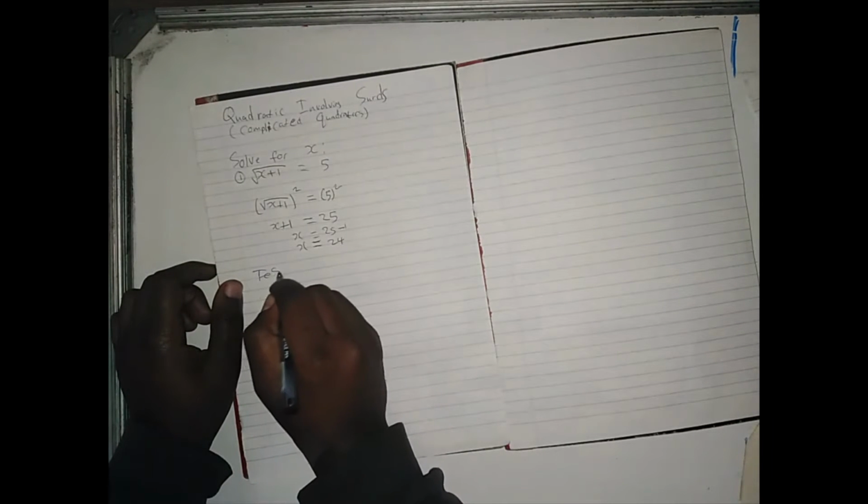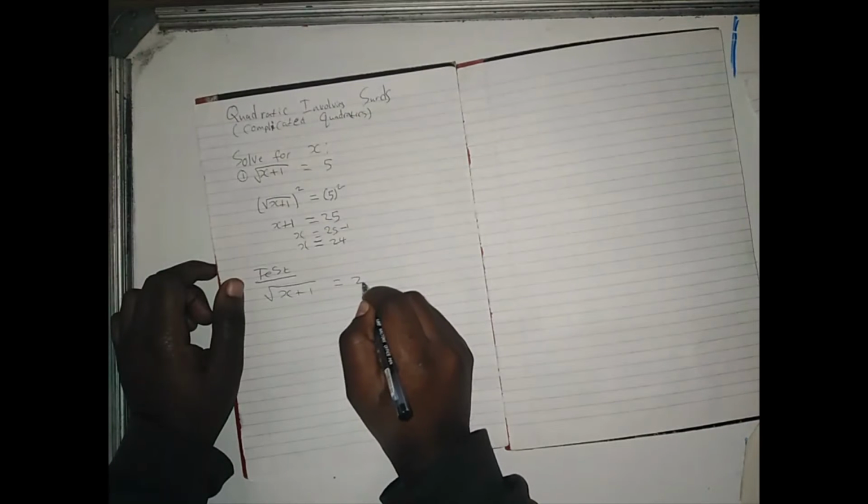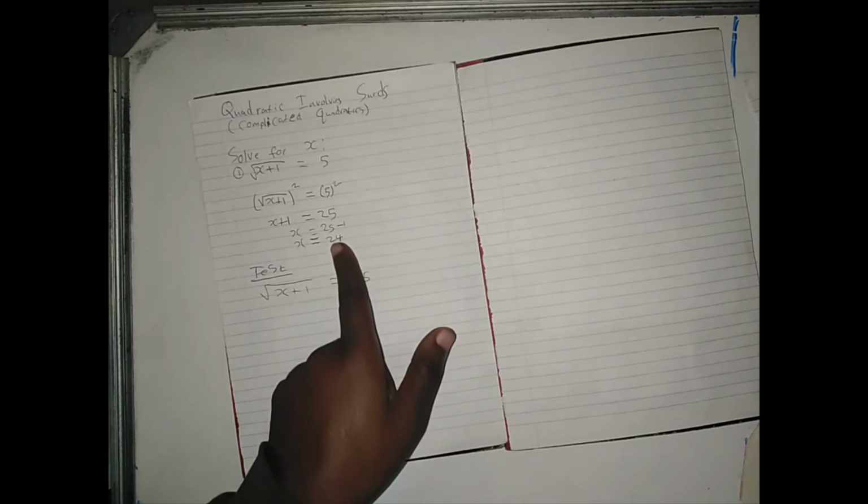So we've got x is equal to 24. So let's test. Remember, when you test, you've got root x plus 1 is equal to 5. When you test, you must take the answer that you got and substitute it here, and the left hand side must be equal to the right hand side if our answer is correct. But if the answer is not correct, the left hand side will not be equal to the right hand side.